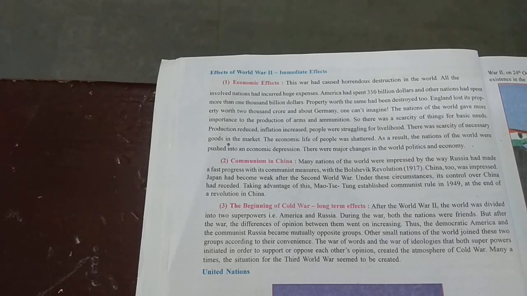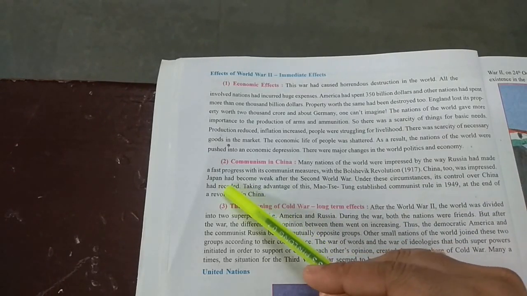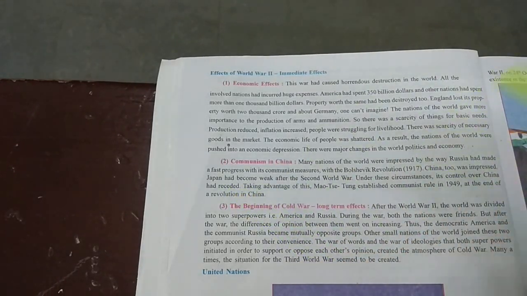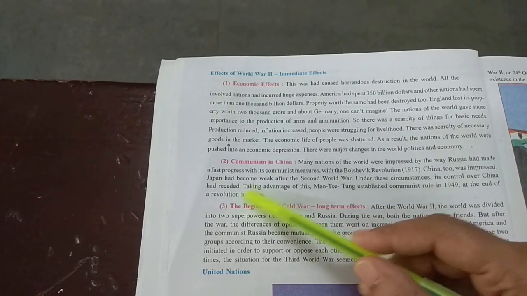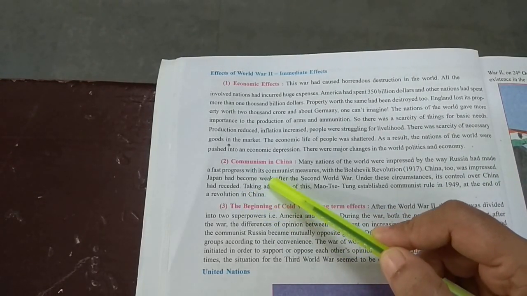China too was impressed. Japan had become weak after the Second World War. Under these circumstances, its control over China had receded. Japan's control over China was decreasing. It had come down. They had already become weak after the Second World War.